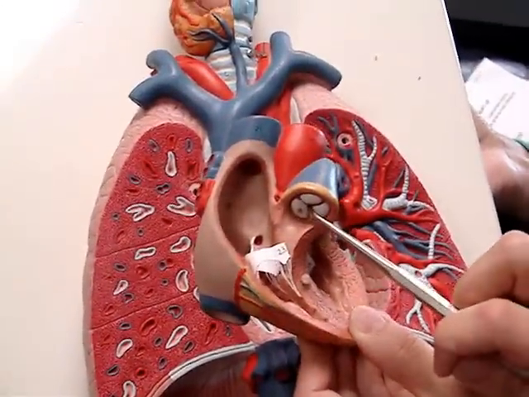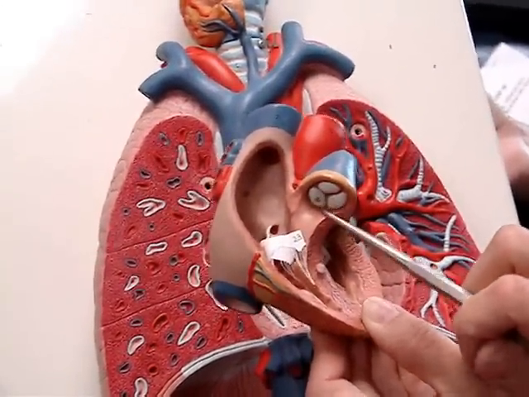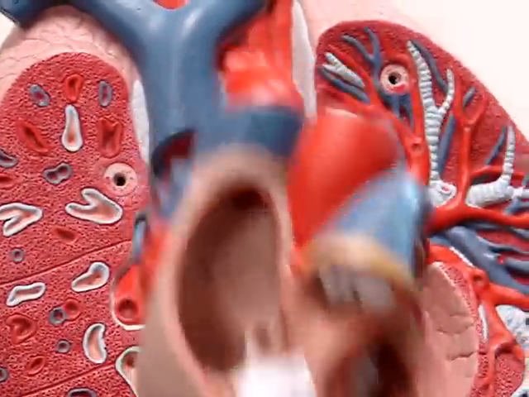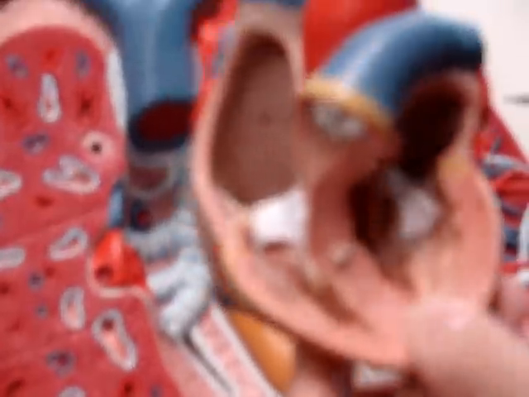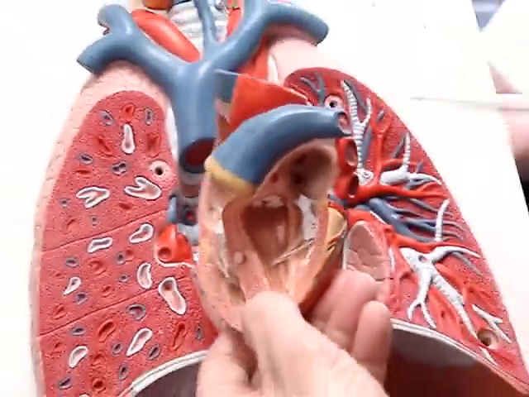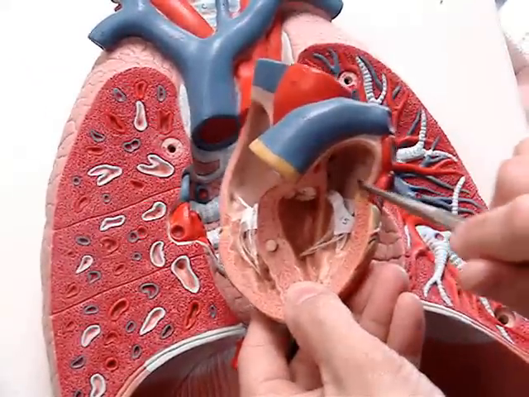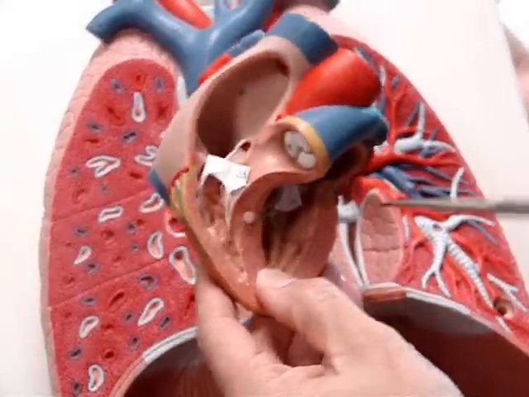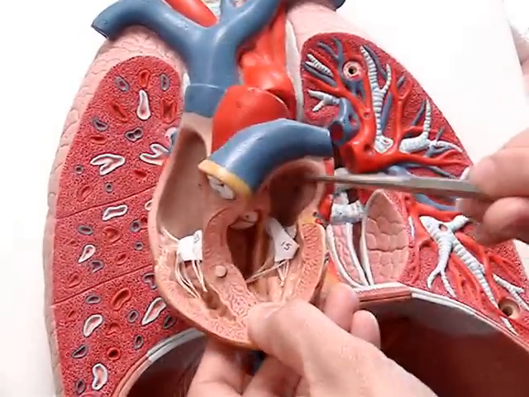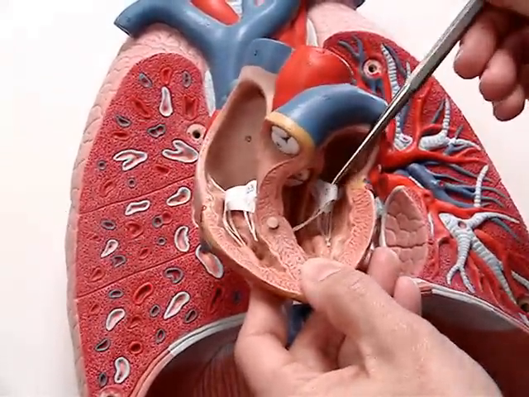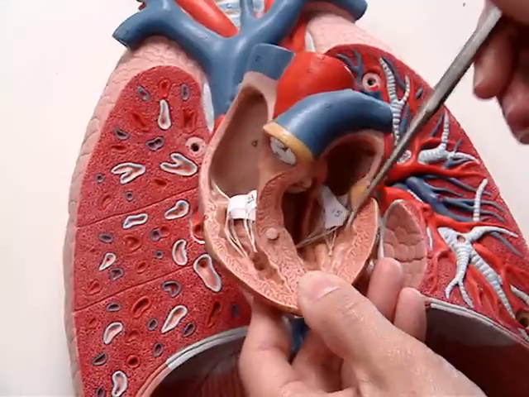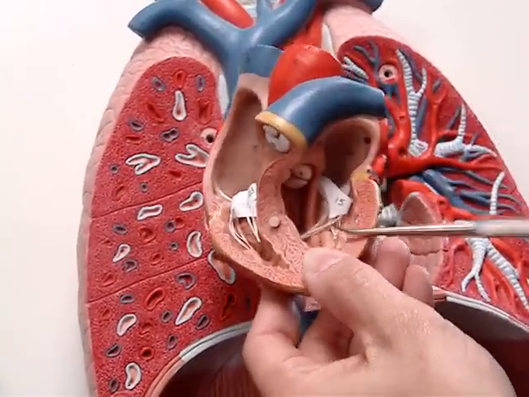We have our pulmonary trunk, or pulmonary valve, our semilunar valve leading up into that pulmonary artery, pumping the blood to our lungs. As our pulmonary veins enter back into the heart, you can see they enter into the left atrium. You can actually see the little passageways where they are coming into the left atrium. This is our bicuspid valve, or mitral valve, leading to the left ventricle.